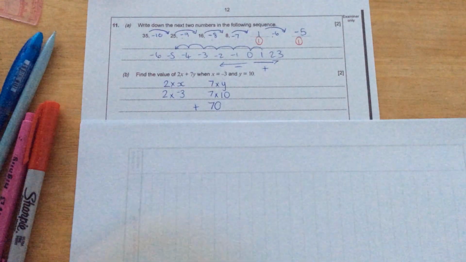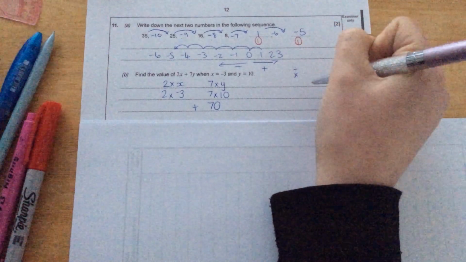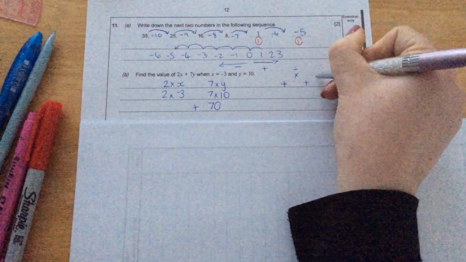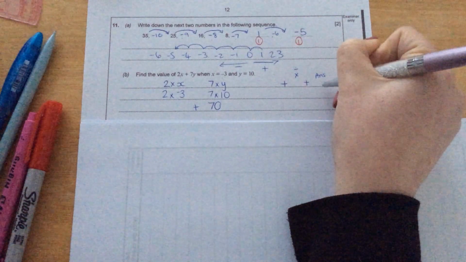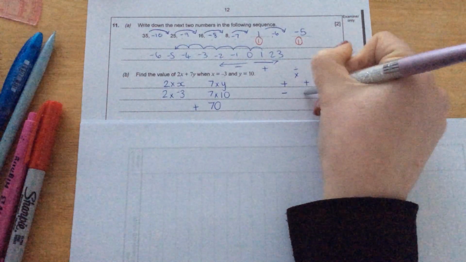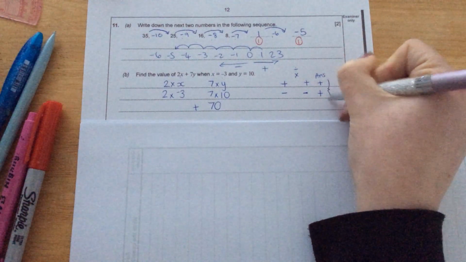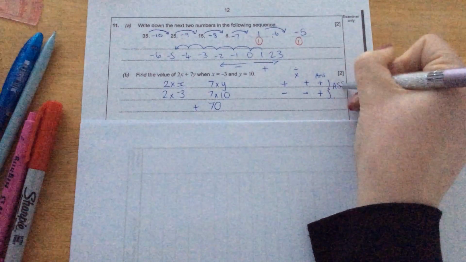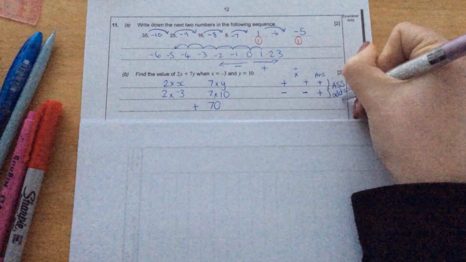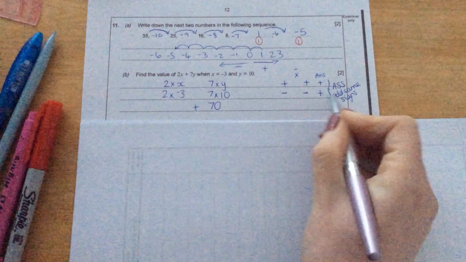Well, we need to know the rules of negative numbers now. If I'm timesing or dividing, the rule works both ways for each of these. A positive number times a positive number, my answer is going to be positive. If I'm timesing together a negative number and a negative number, my answer is also going to be positive. So we can use the AS rule here. AS, add, same signs. That can help us remember. They're the same signs, so my answer, add, is going to be positive.